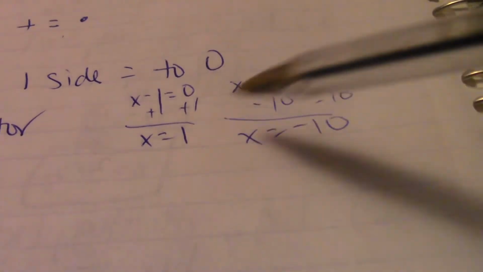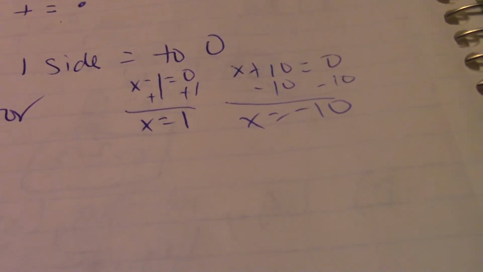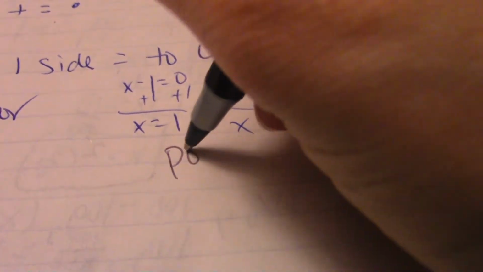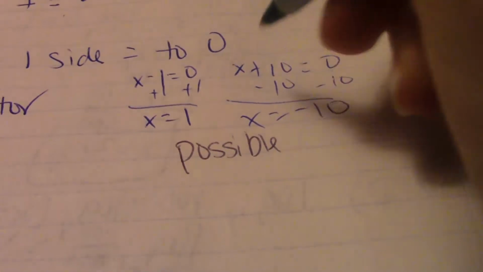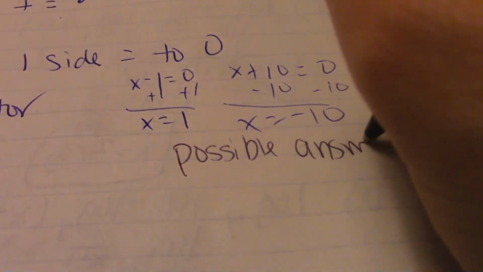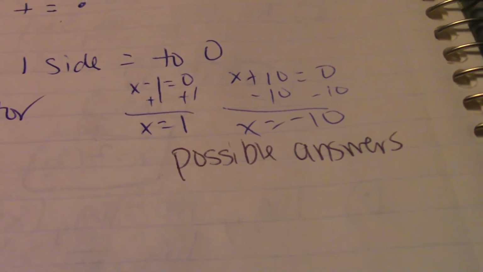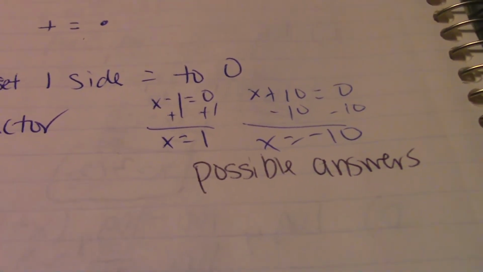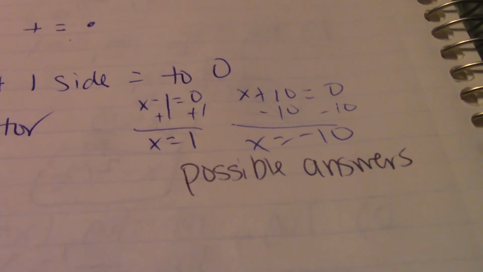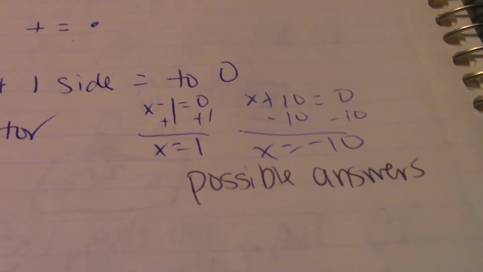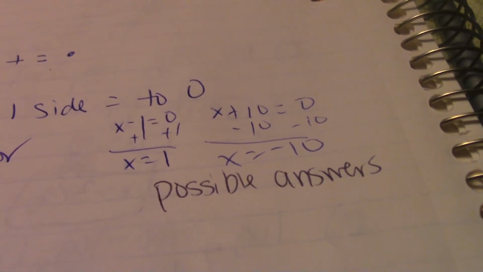Now, these are both possible answers. These are just possible. We don't know which one's right. Maybe both of them are answers, maybe one of them, maybe none of them. So we can plug them in our calculator and find out.